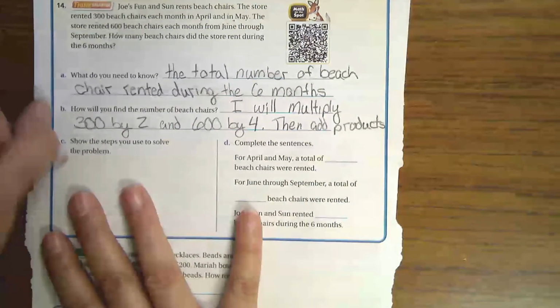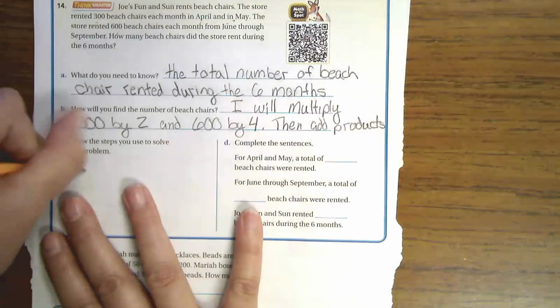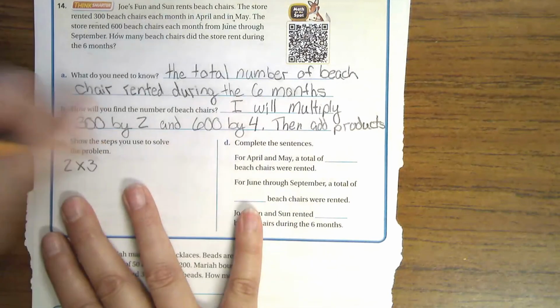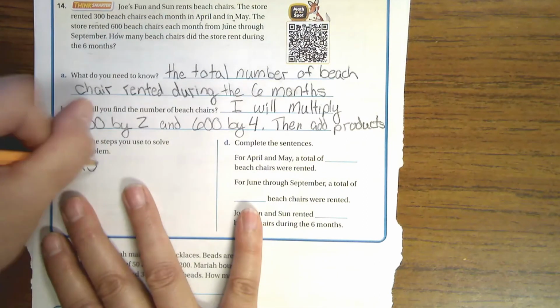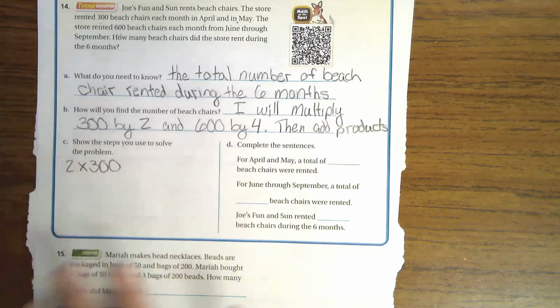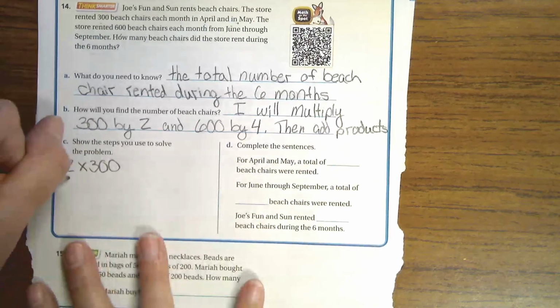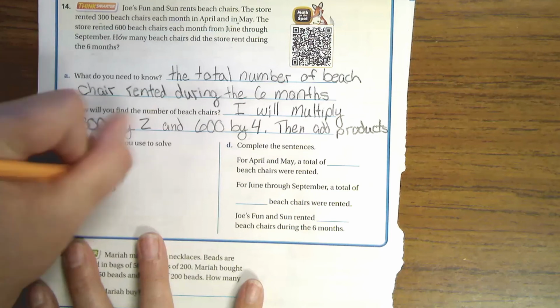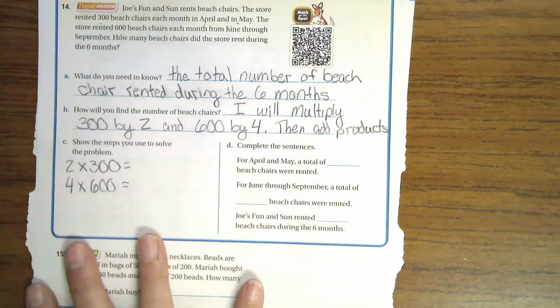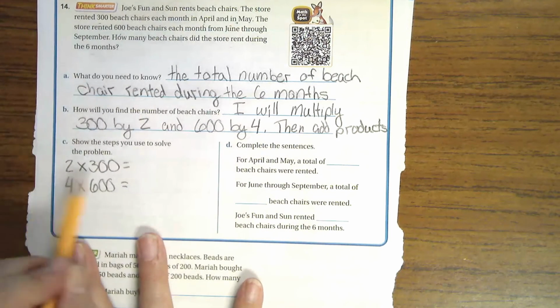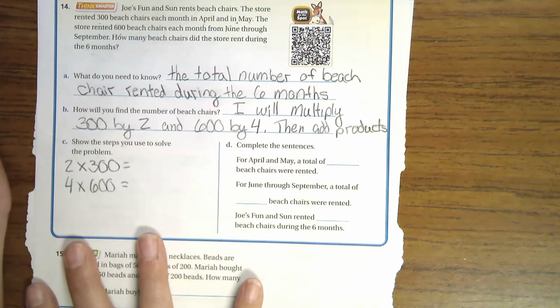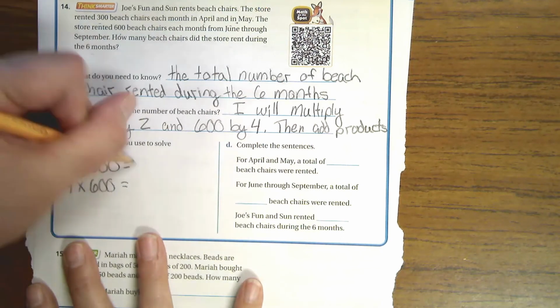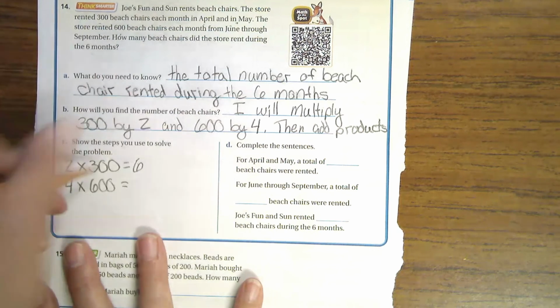Show the steps you use to solve the problem. Okay, well, we have 2 times 300. And we have 4 times 600. Okay, let's use these skills we just learned. 2 times 3 is 6. 1, 2.